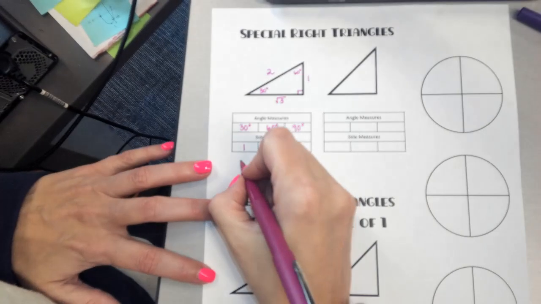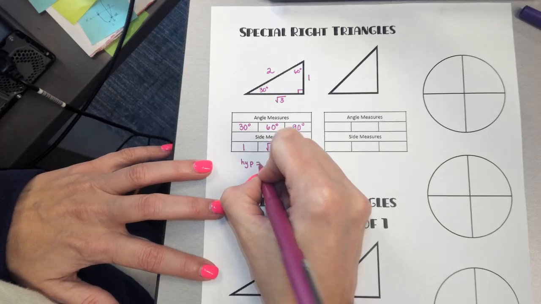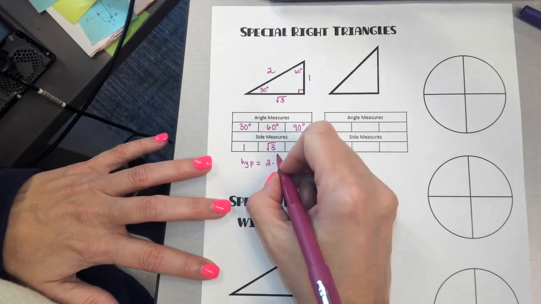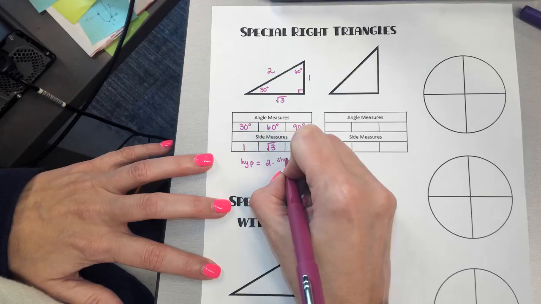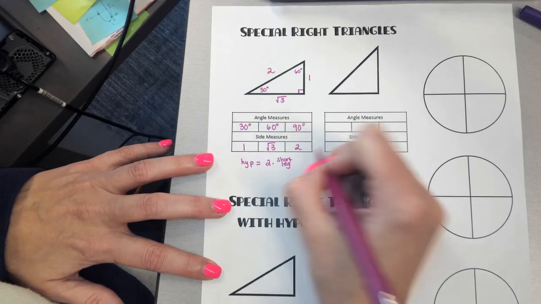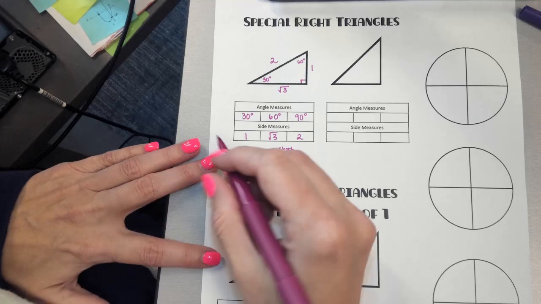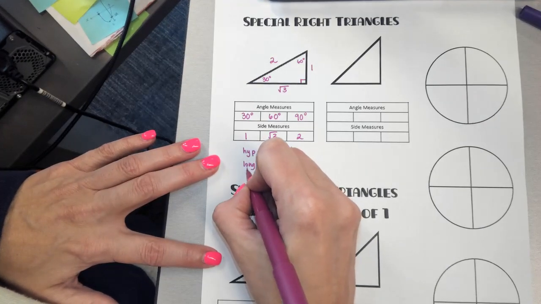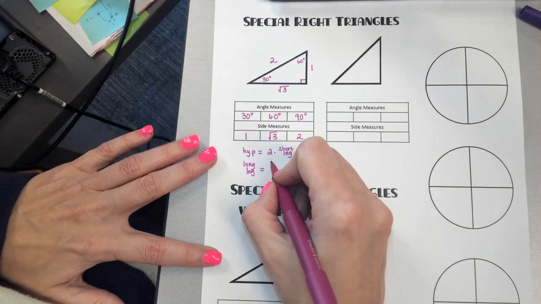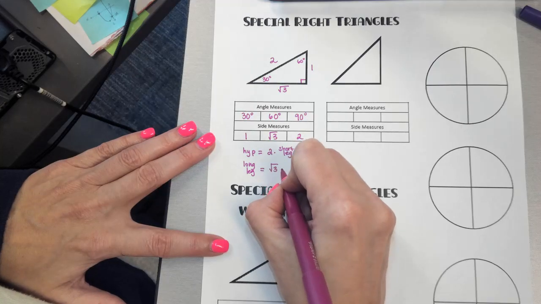Okay, we've also talked about these in terms of equations. So you can always say that the hypotenuse is equal to 2 times the short leg. And then the long leg is equal to root 3 times the short leg.